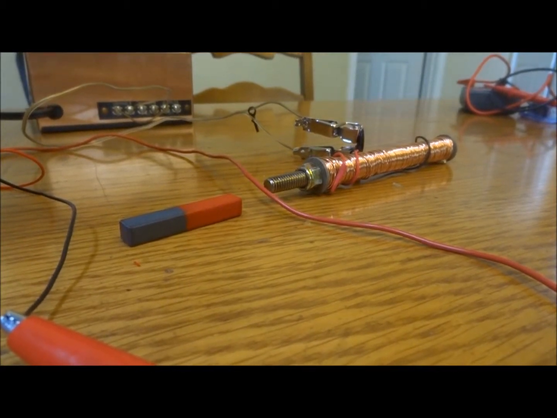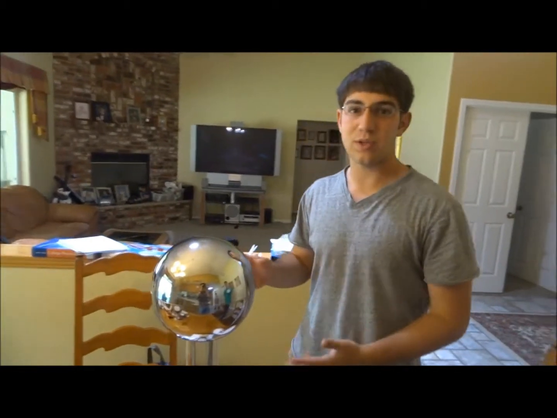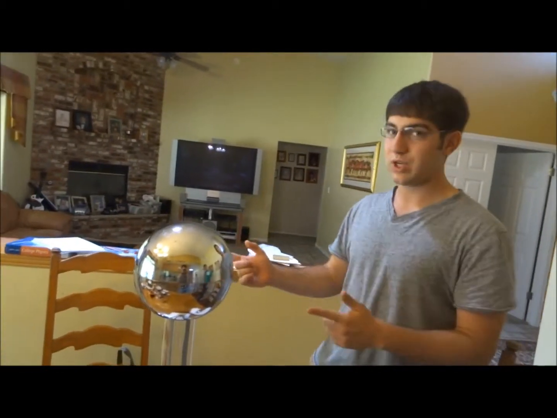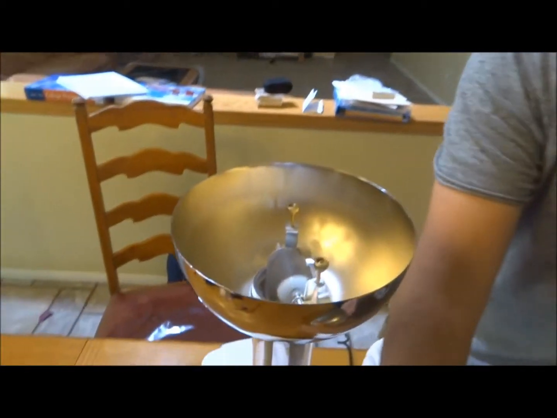Off, on. This is a Van de Graaff generator, and we will use it to show you how mechanical energy is transferred into electrical energy. So I'm going to remove the dome, show you what's inside.